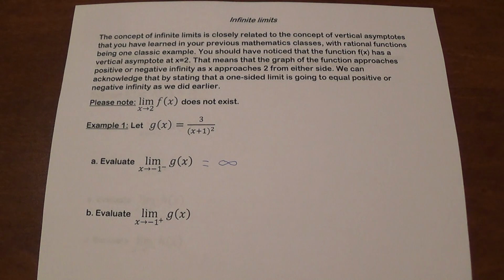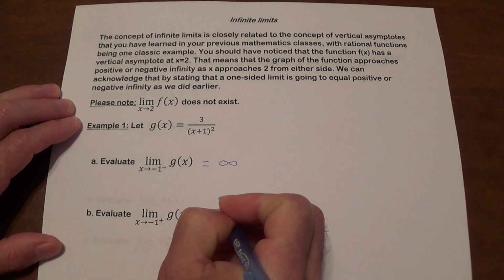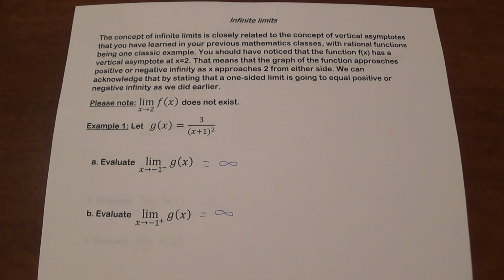And if you use the same logic for the right-hand side, you approach negative 1 from the right, you are going to end up getting the same exact thing. It's also going to give you infinity. So I don't want you to just assume that every time you have an asymptote, one side is going to go up and one side is going to go down.